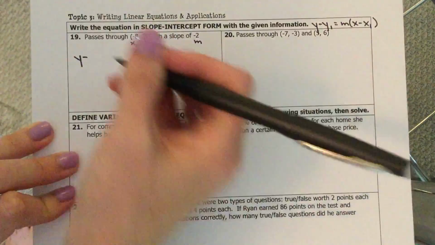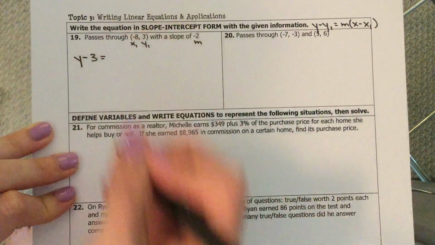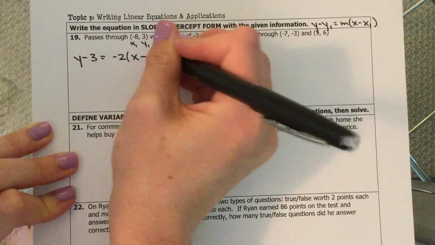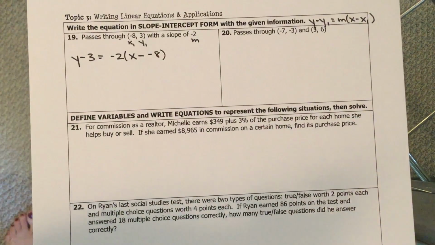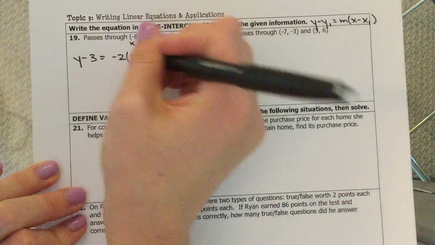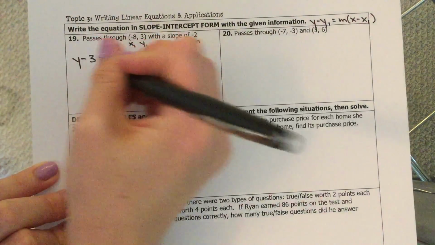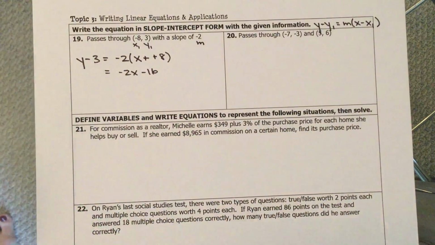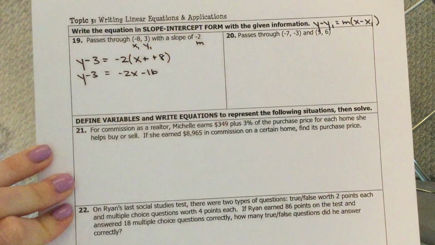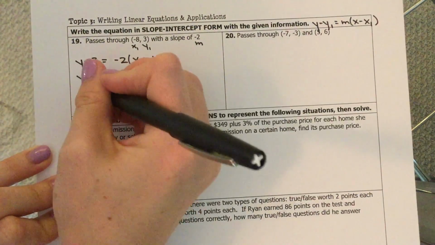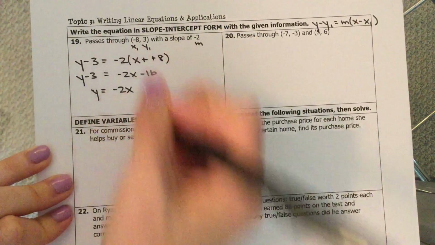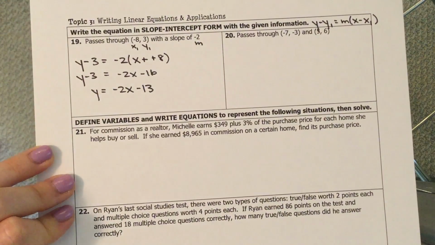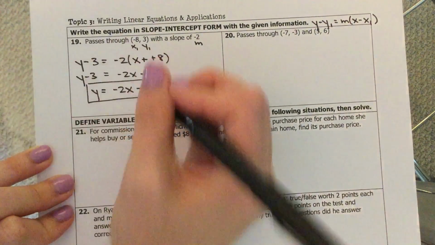So y minus y1 is 3. Equals the slope, and then times x minus x1. So that all gets subbed in there. All right, so this, change that to plus a positive, and distribute that negative 2. And then the only thing left to do to get y by itself and get this in slope-intercept form is to add the 3 to both sides. So add the 3, and then when I add 3 to a negative 16, I get a negative 13. And that would be our slope-intercept form for this line.